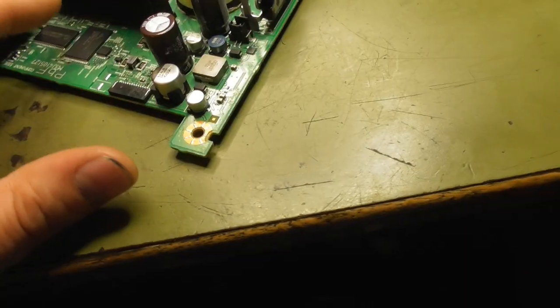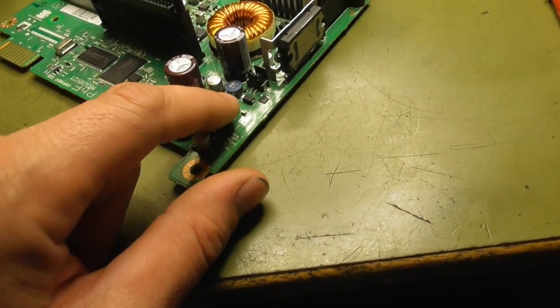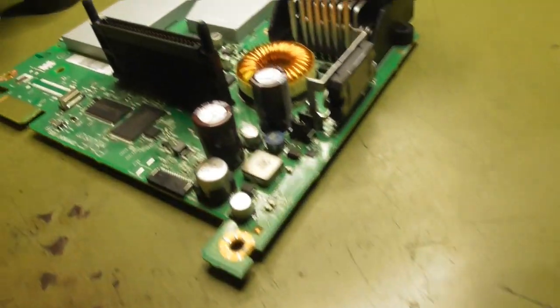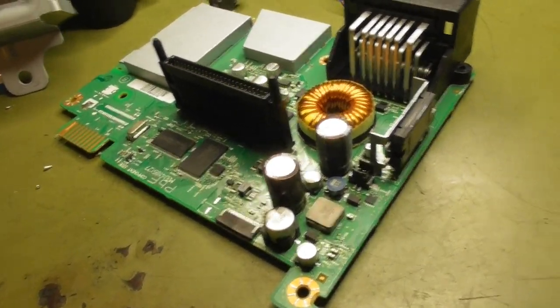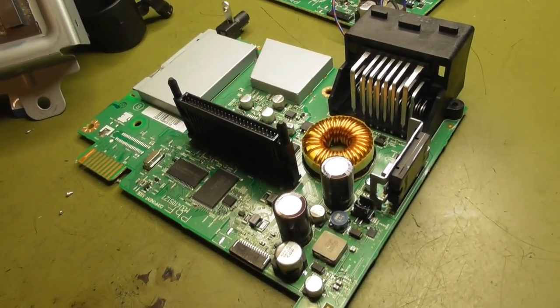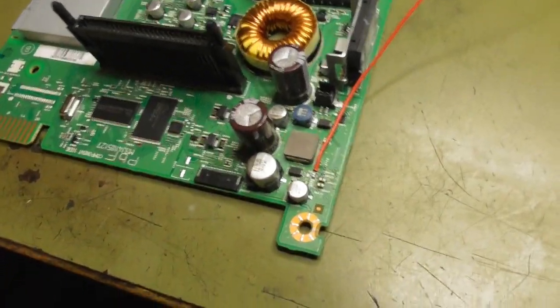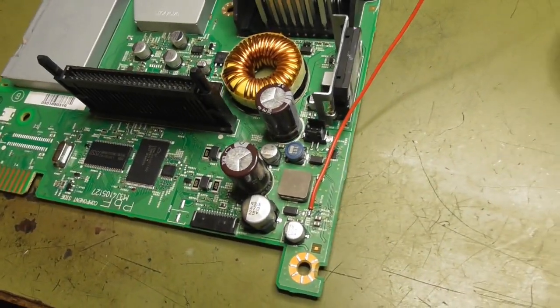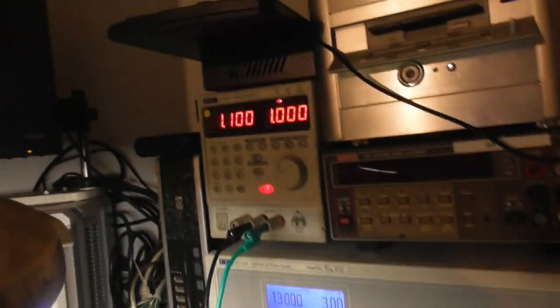Nothing. I solder a wire here and feed 5 volts with my power supply and check if any part gets hot. Maybe this is a clue. Let's see. 5 volt, 1 amp. I was not able to find any hot spot.